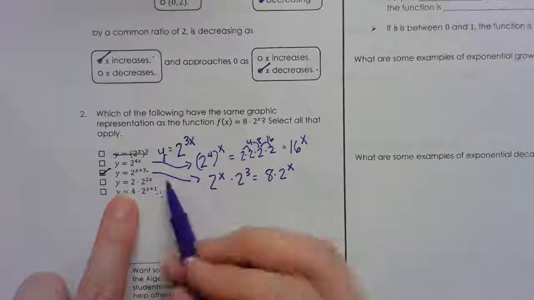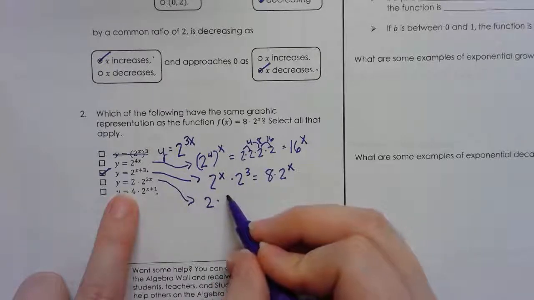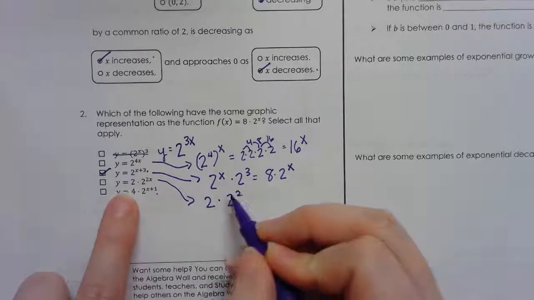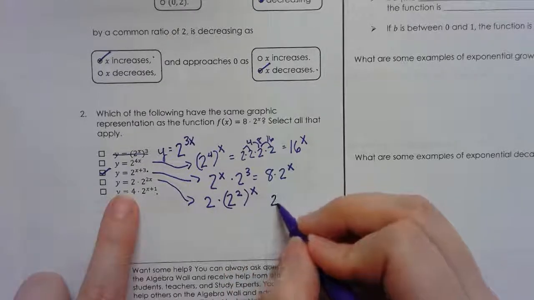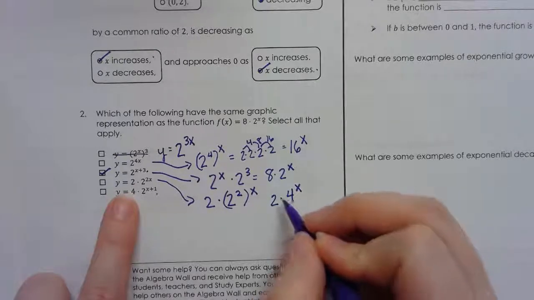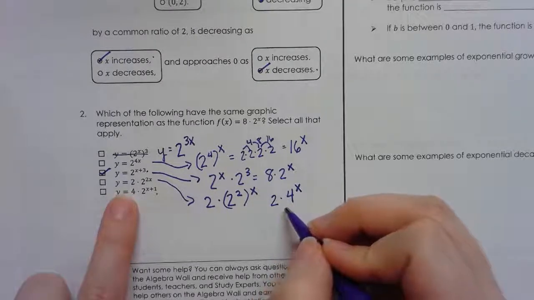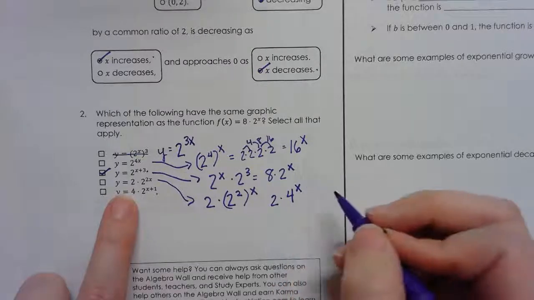This one is 2 times 2 to the second to the x, which leaves me with 2 times 4 to the x, but I can't put these together and just get 8, so I'm just left with 2 times 4 to the x power.